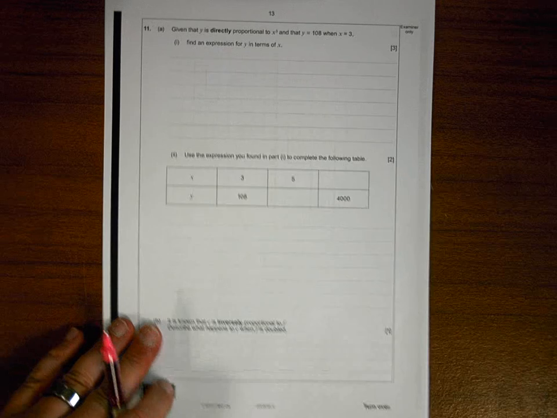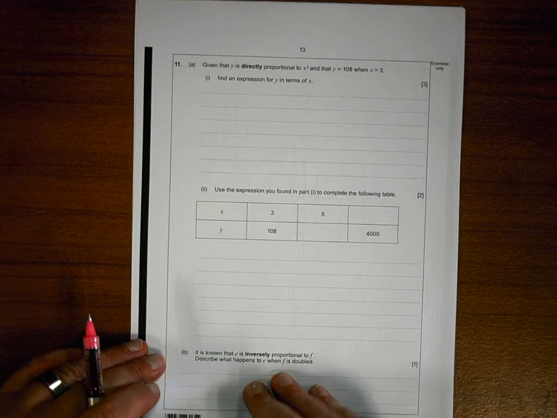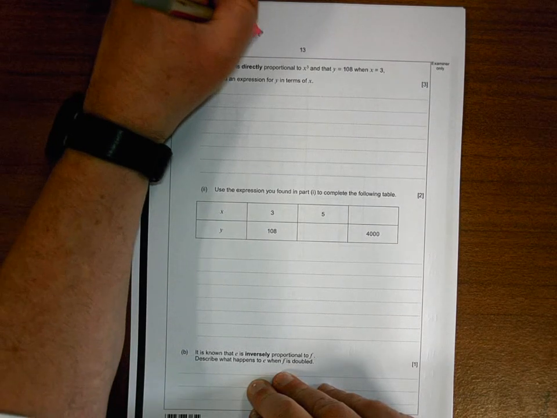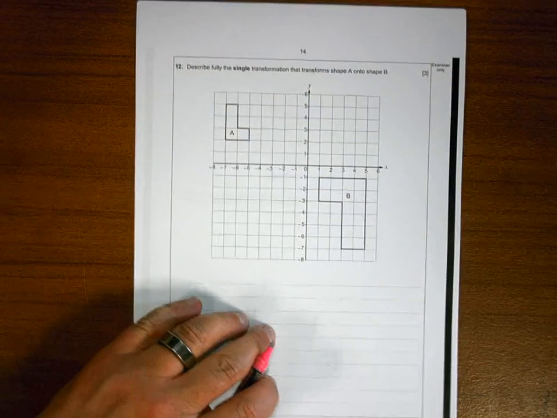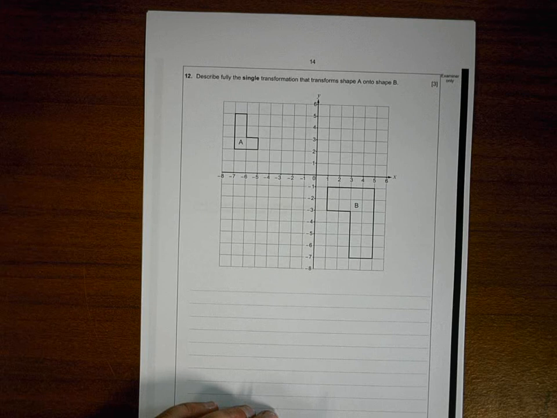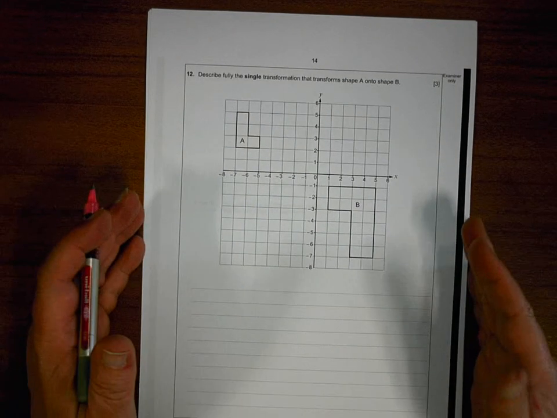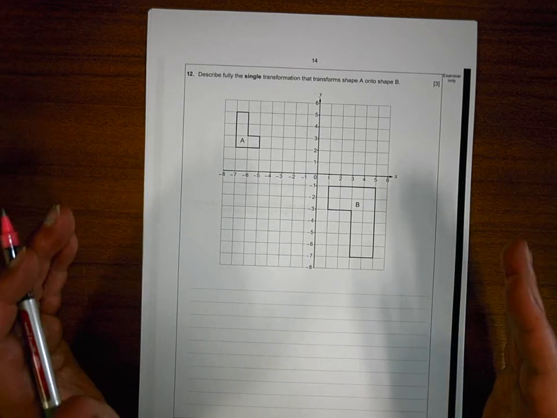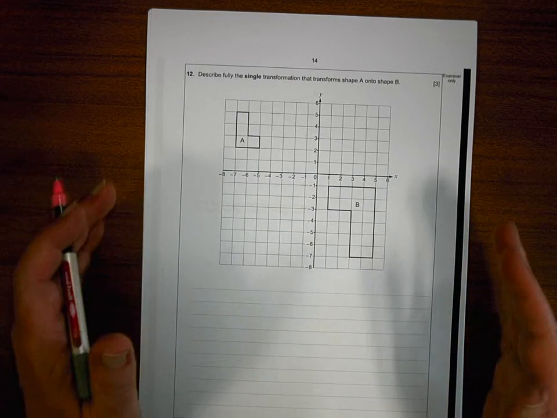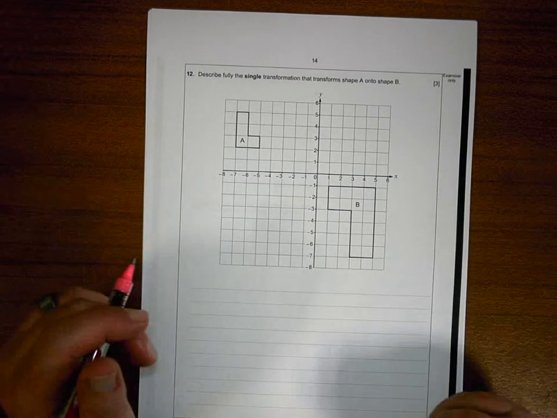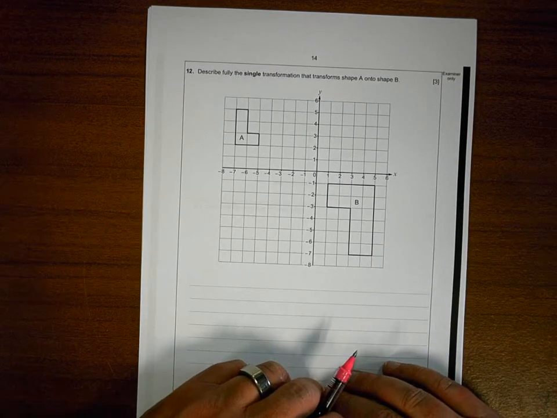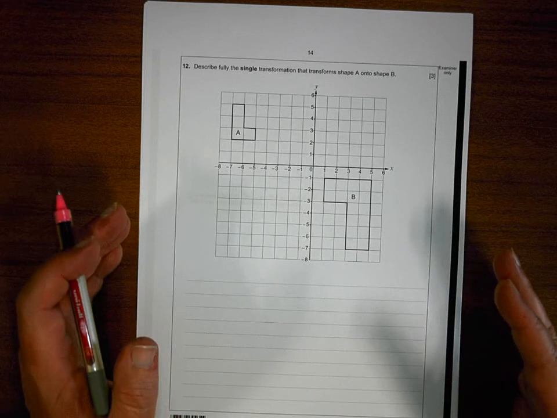Question 11 we haven't done, that's proportion. Question 12, transformations. So this is now in the second half of a higher tier paper. That means that it's going to be the only transformation that's only for the higher tier, which is the negative enlargement. So I almost know that before I start it. It's worth 3 marks.